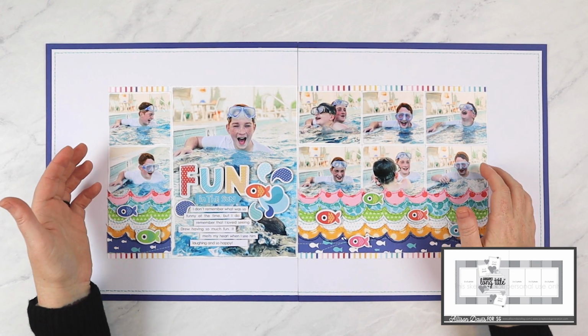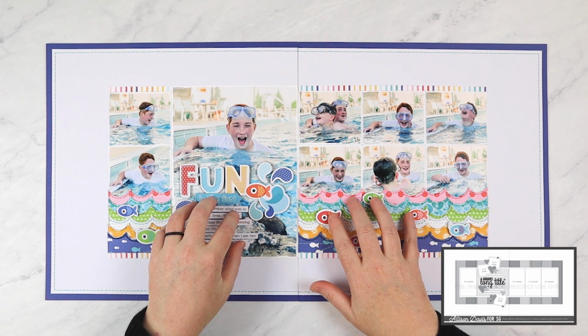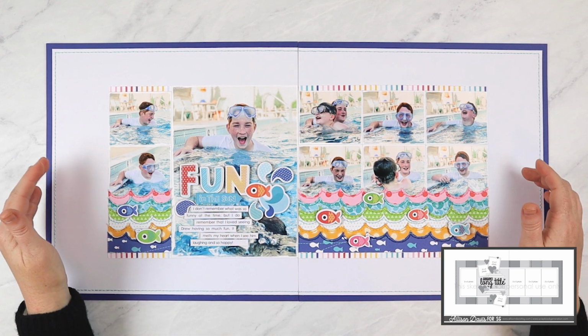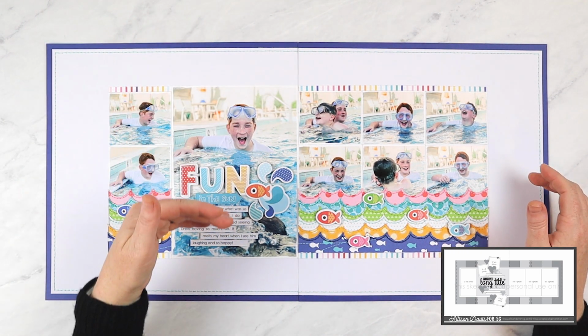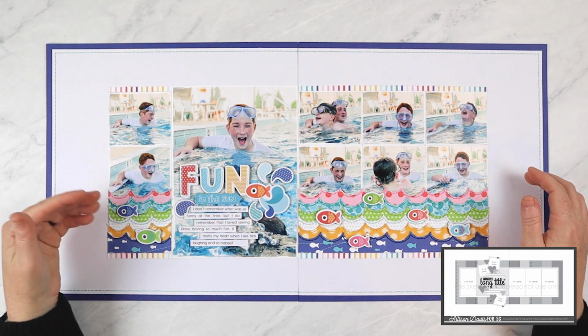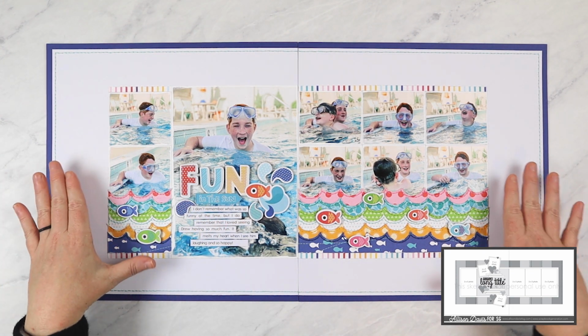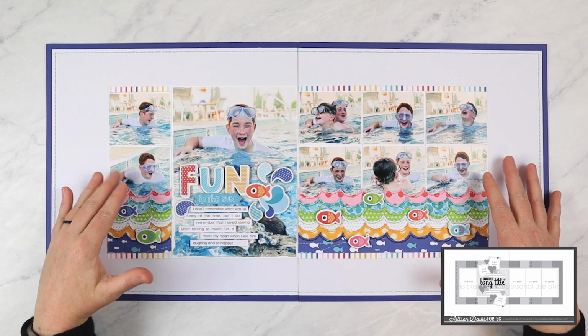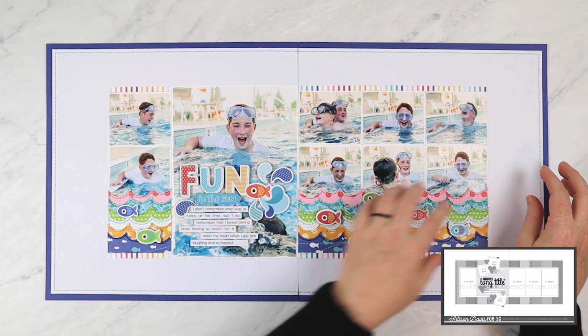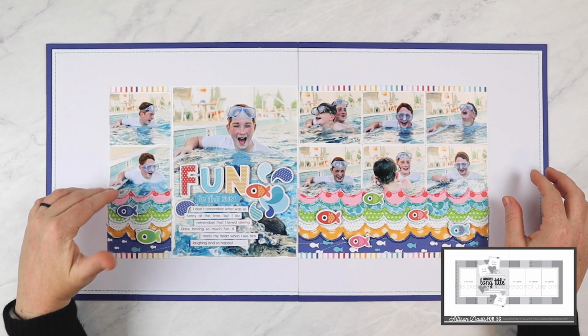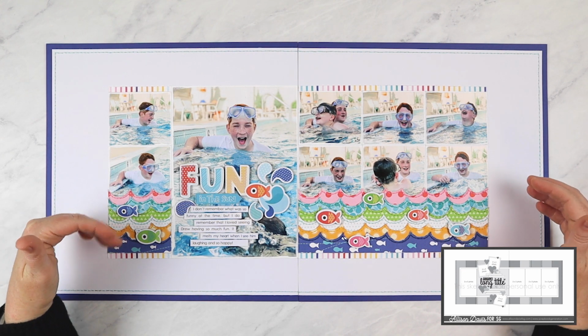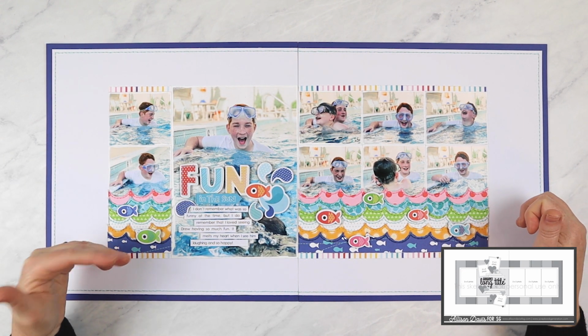The second issue I ran into with the wave strips is that the strips on the sketch show above and below the photos. I liked the idea of creating a scene with this design and wanted my wave strips to only show at the bottom of the photos. I wanted it to almost look like an extension of the water in my photos.